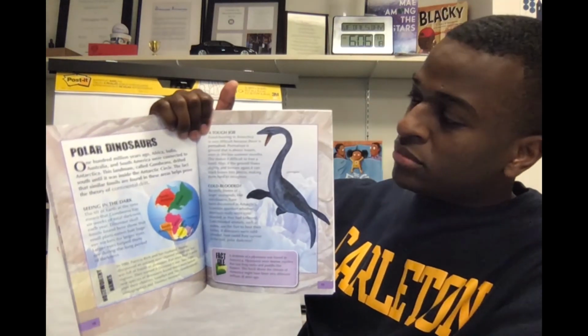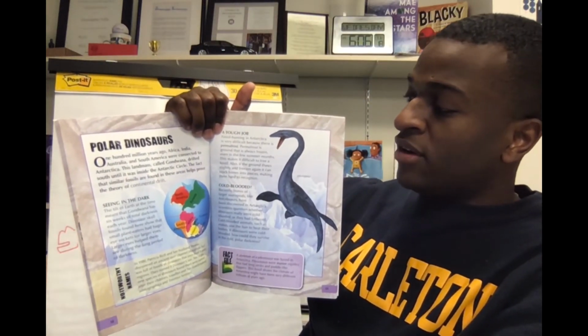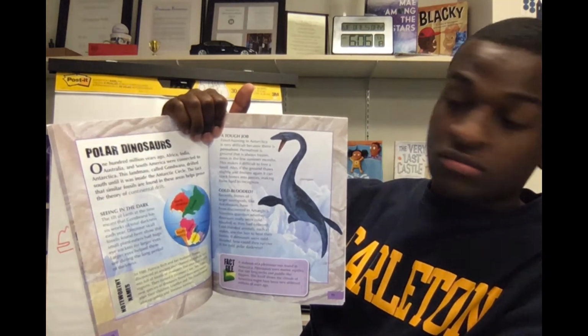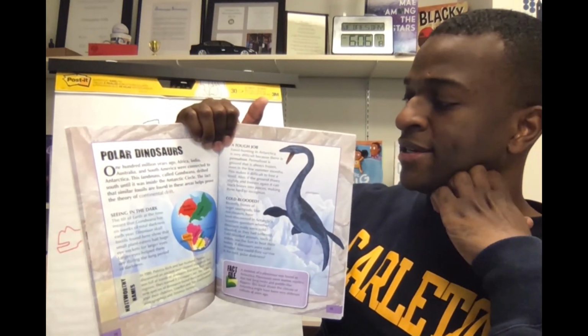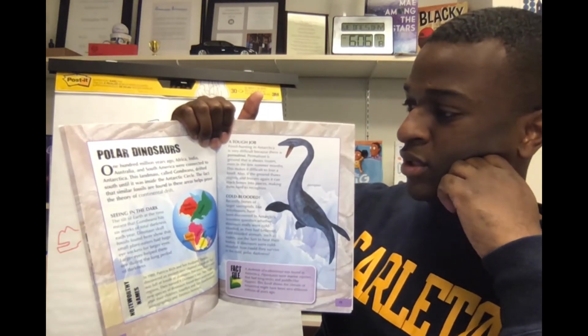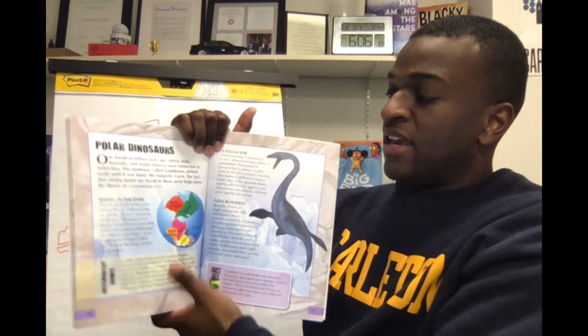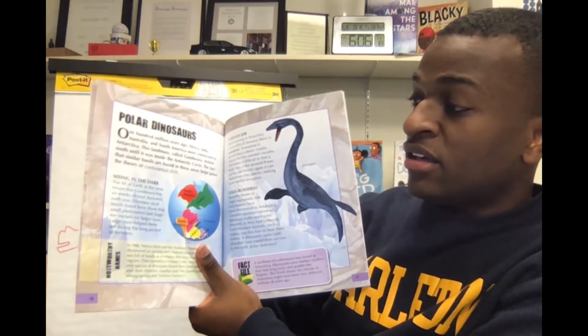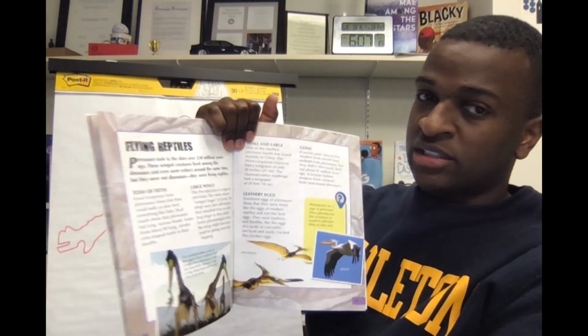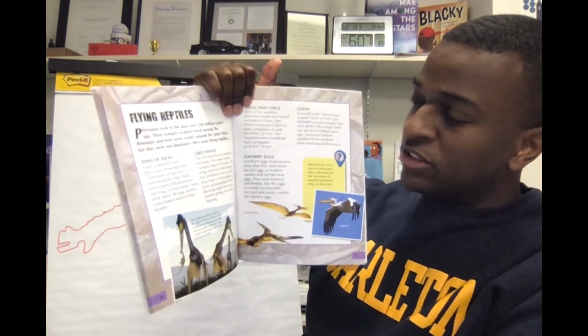Polar dinosaurs. 100 million years ago, Africa, India, Australia, and South America were connected to Antarctica. This landmass, called Gondwana, drifted south until it was inside the Antarctic Circle. The fact that similar fossils are found in these areas helps prove the theory of continental drift. So they're saying that the continents were closer together at one point, and now they're finding identical bones in different parts of the world. The dinosaurs couldn't have swum, so the continents must have drifted apart because they used to be closer together.